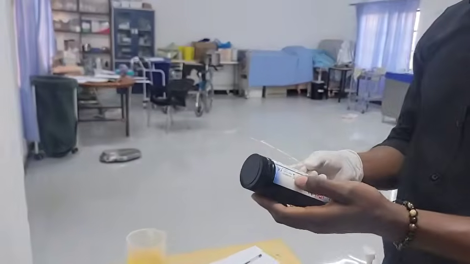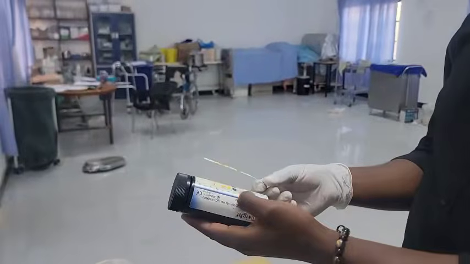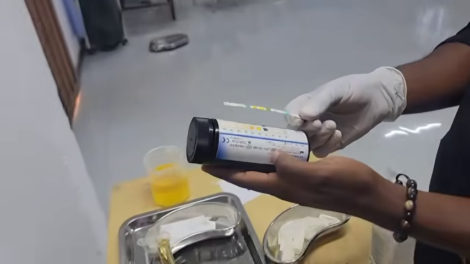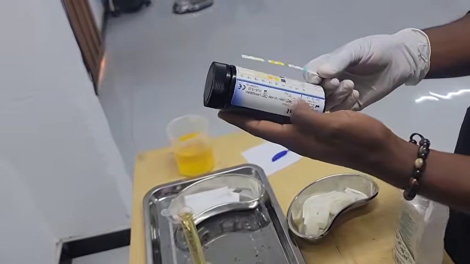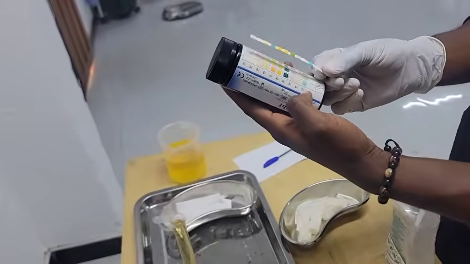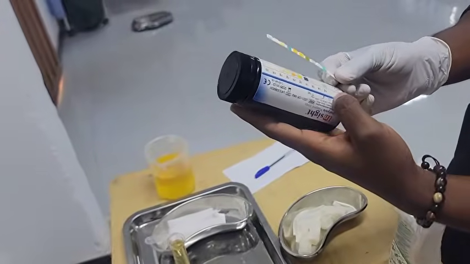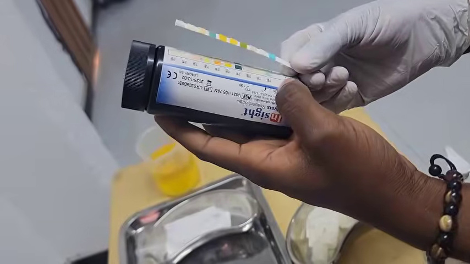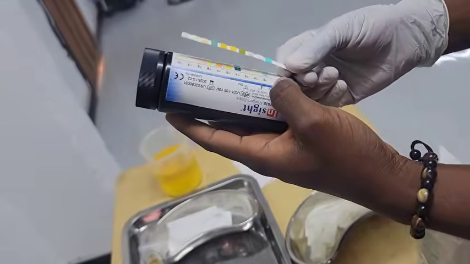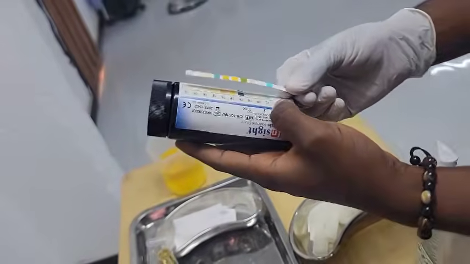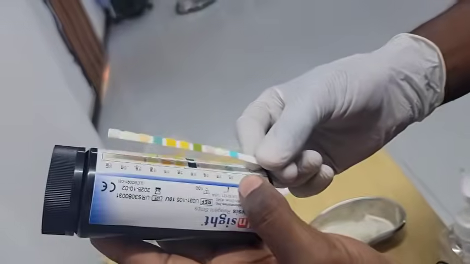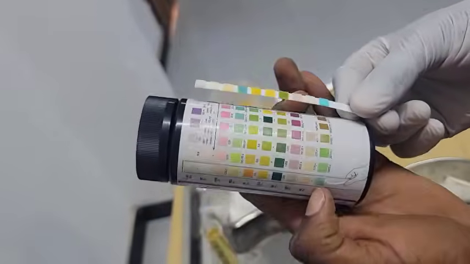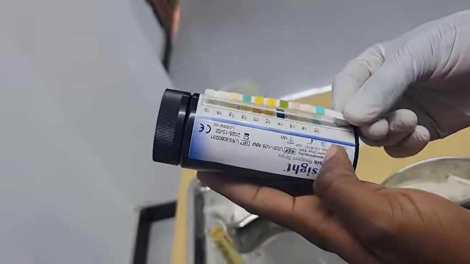You need to start comparing from what is on the bottle and the colors that are changing there. So you are going to start reading from the bottommost. So the bottommost there is glucose. So you start with glucose at 30 seconds. So after 30 seconds, you start reading to the examiner. So you say glucose at 30 seconds, you compare the colors. So glucose at 30 seconds is negative.